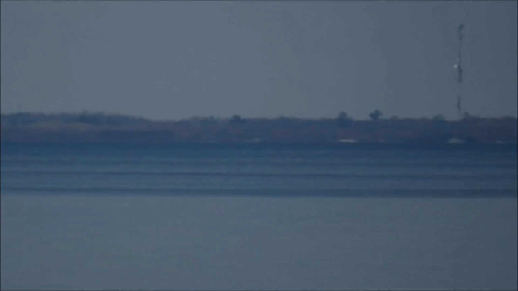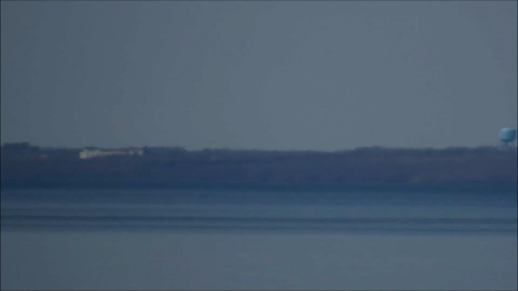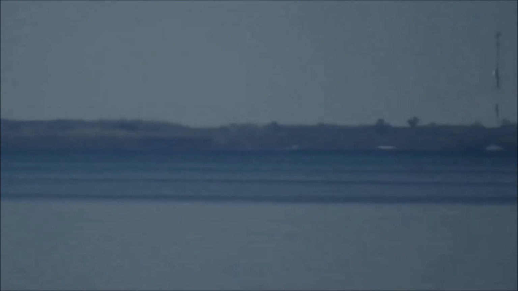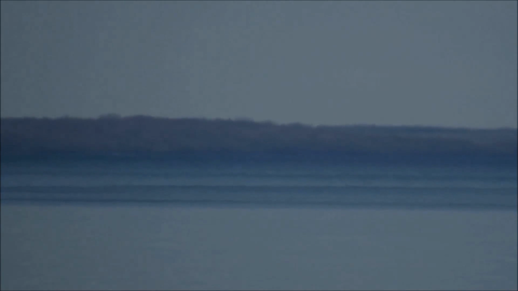But see all these houses? I know you can't make them out very well, but you can see them there. We're going to look at those. There's the casino. There's the other water tower. That's not the spherical one. But that's Grand Casino right there. And that looks like it's up on a hill a little bit too. So we're just going to look here.